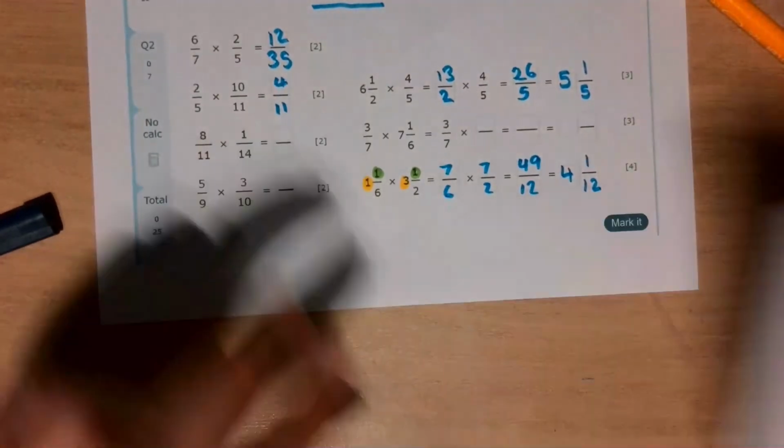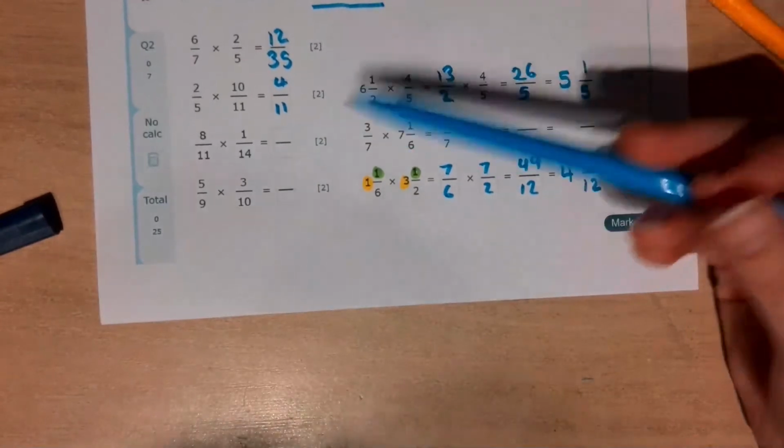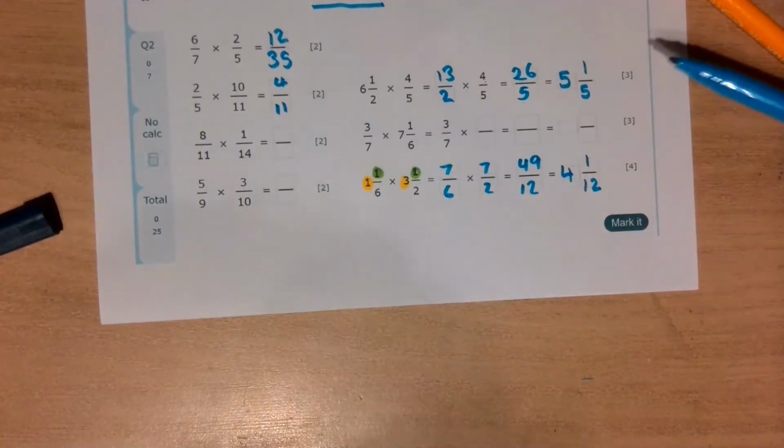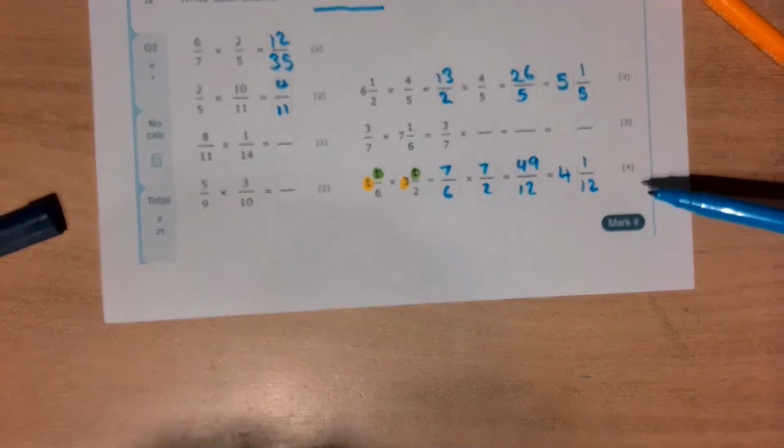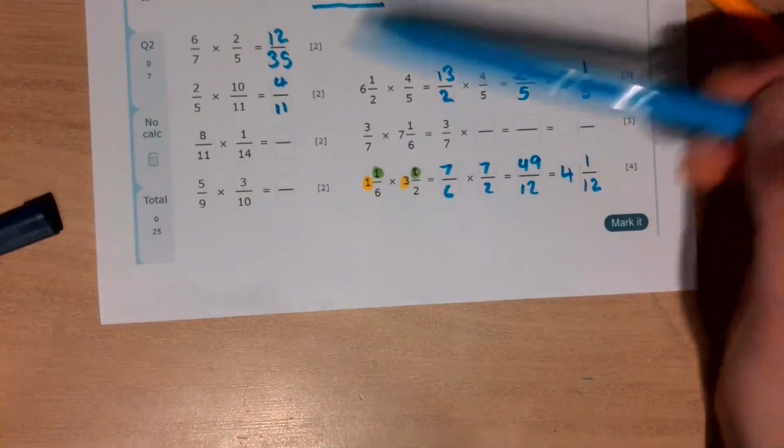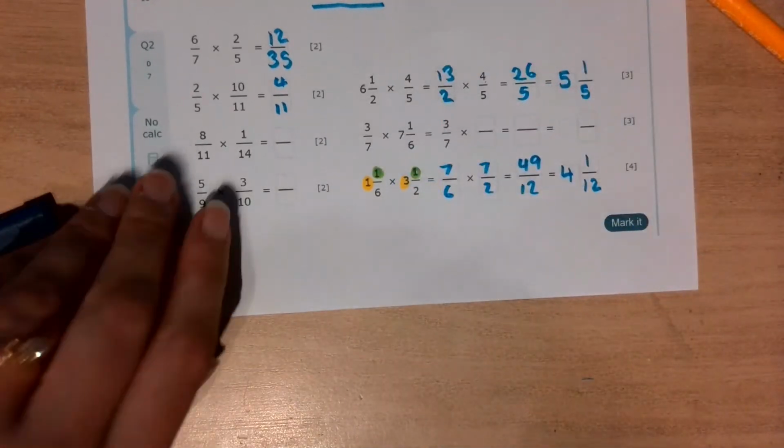There's the first page. Now you can see that they're worth a few marks when we've got the proper fractions, and when we've got the mixed numbers it's worth a bit more, and then 2 mixed numbers makes it worth even more. Fill in all the parts and make sure they're all simplified down.